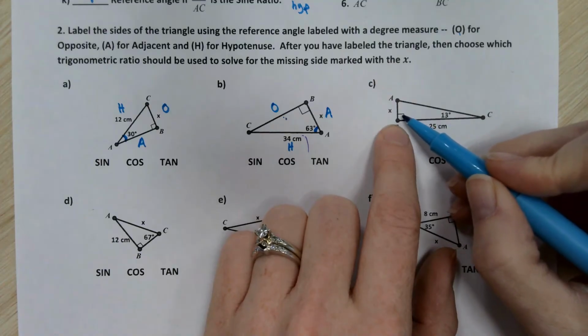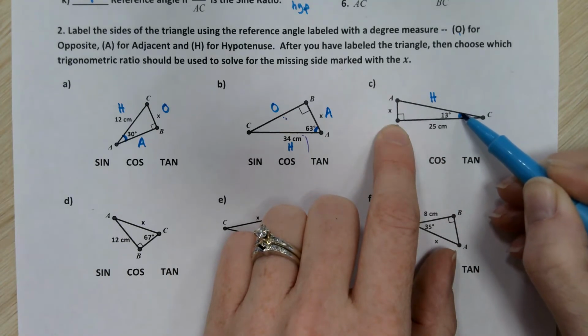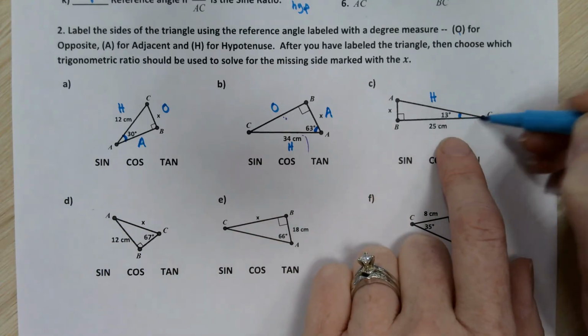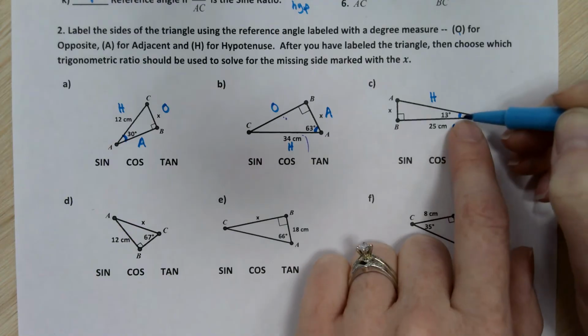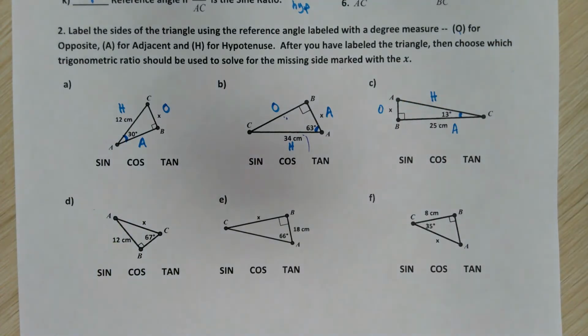Right angle sends me over to the hypotenuse. My reference angle is over here with the 13. So the other side connected to the 13 is the adjacent side, and then the last side that's over on the other side of the triangle is the opposite. Go ahead and pause the video real quick and try to label your sides for these last 3 examples, and then we'll come back and we'll see how you did.